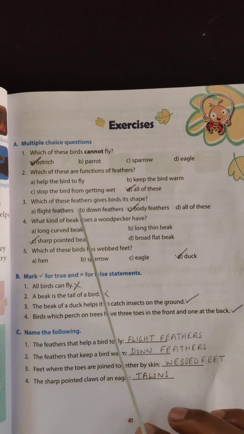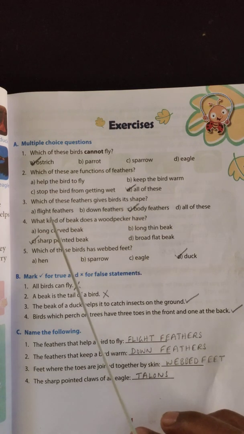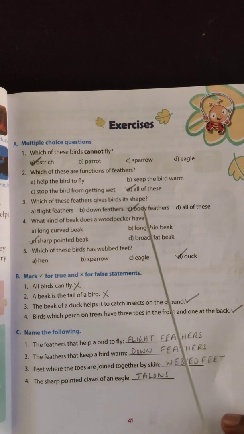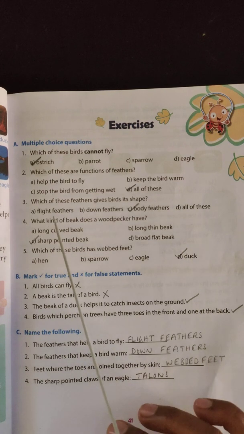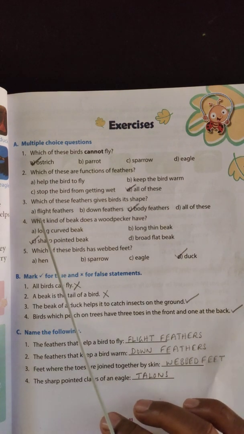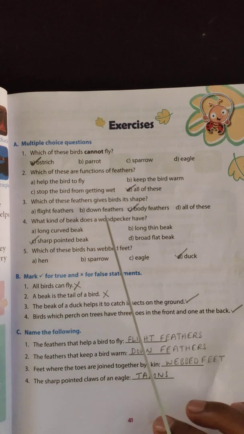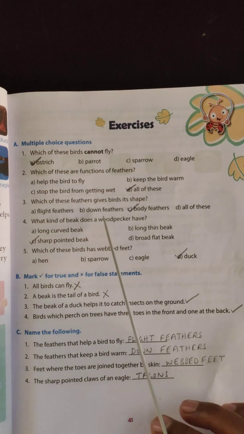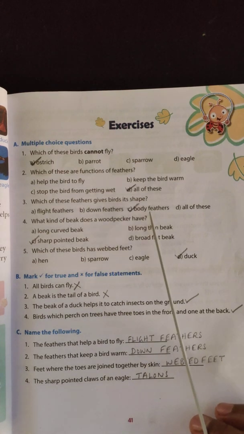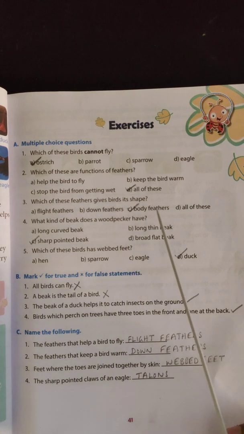Third one. Which of these feathers gives birds its shape? Flight feathers, down feathers, body feathers, all of these. Flight feathers, as the name indicates, they help in flight. Down feathers will keep the body of the bird warm. It is the body feathers which will give shape to the body of the bird.